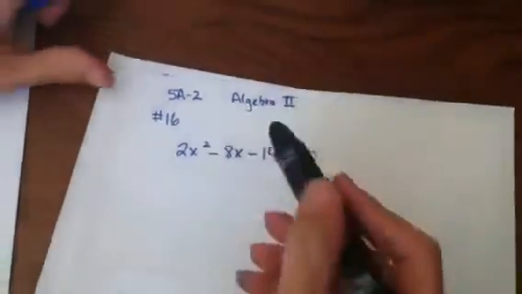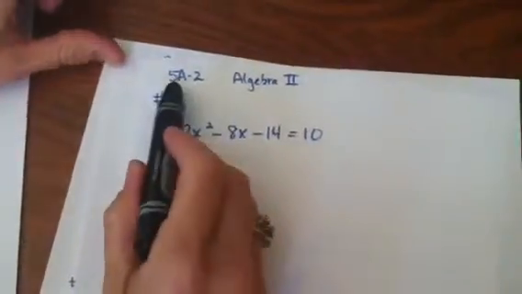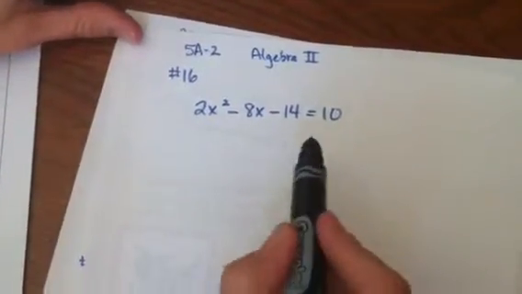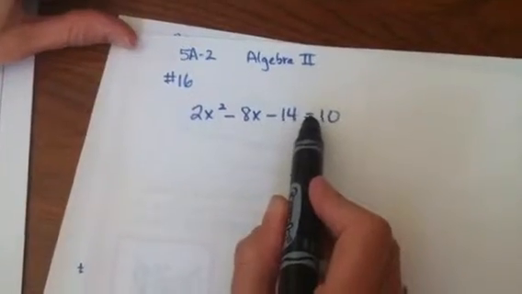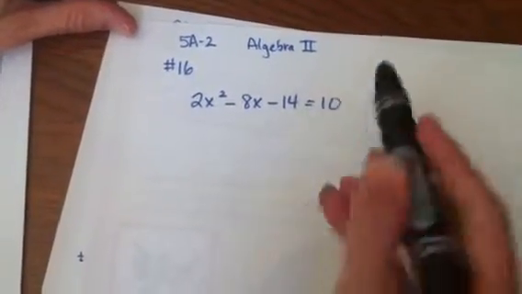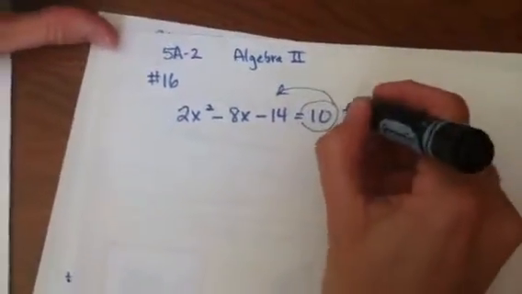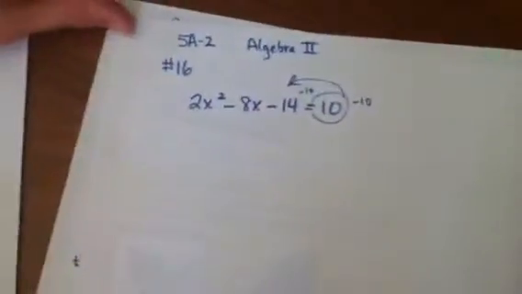Okay, this is still Algebra 2, Take 2. This is from 5A-2. This is number 16. Remember, when you're trying to solve, first thing, remember I always told you guys, this has to equal 0, so you want to take this 10 and put it on the other side. So this is a positive 10, so I'm needing to subtract 10 from both sides.